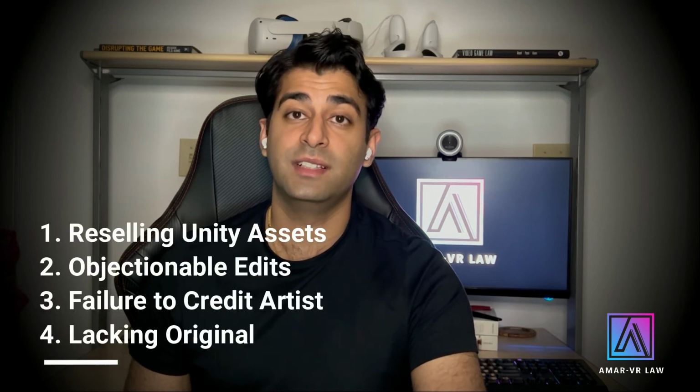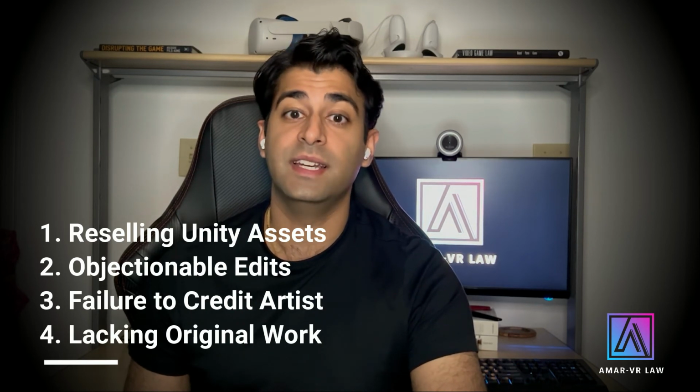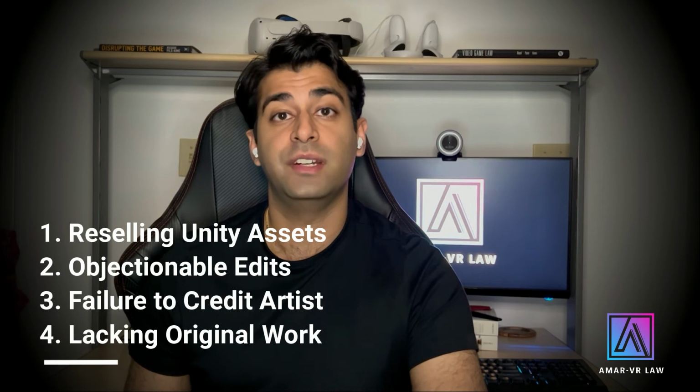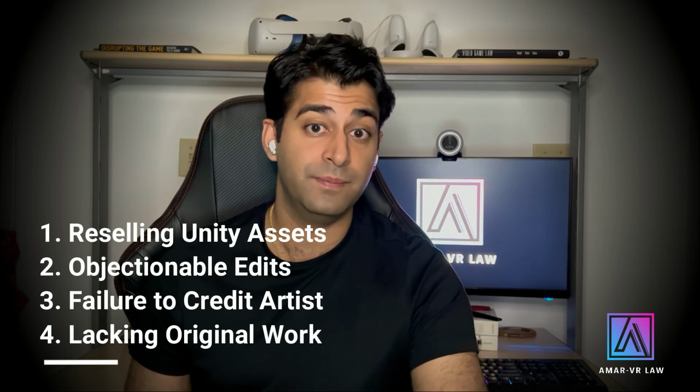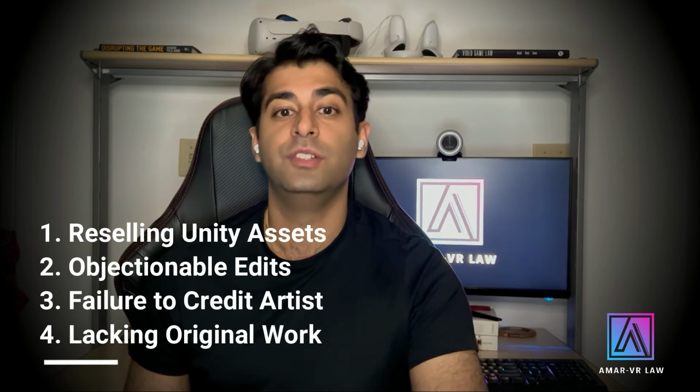If you think you made a mistake with the use of your Unity asset, you may have concerns about what will happen next. This is a tough one since it varies from case to case. Possible situations include explicitly reselling a Unity asset, modifying an asset in such a way that the asset's creator objects to your usage, failing to credit the asset's creator as required by your agreement, or failing to add enough of your own original work to your video game before publishing it.